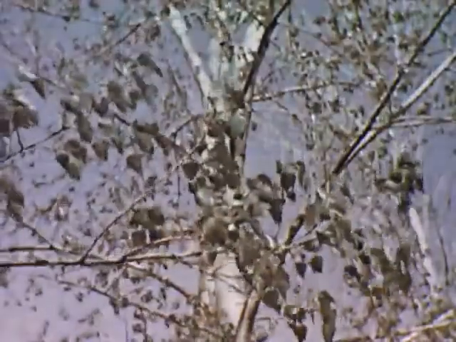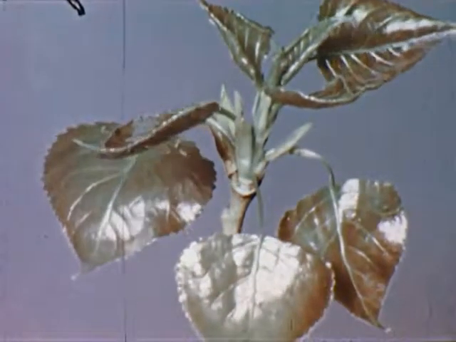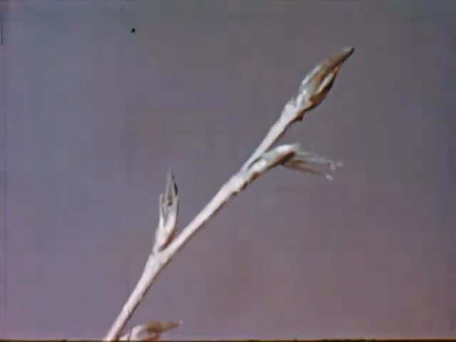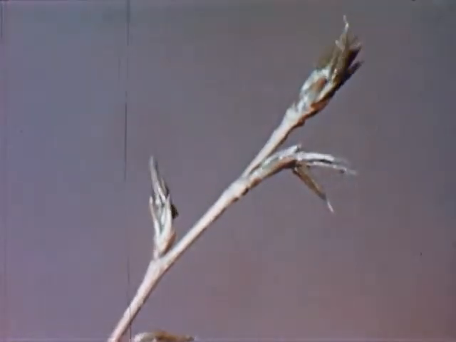Spring, and everywhere new leaves are beginning to grow. These are the growing leaves of a poplar tree. During the winter, they were covered tightly in buds at the ends and along the sides of the twig. With the coming of warm weather, the buds opened and the leaves began to grow.